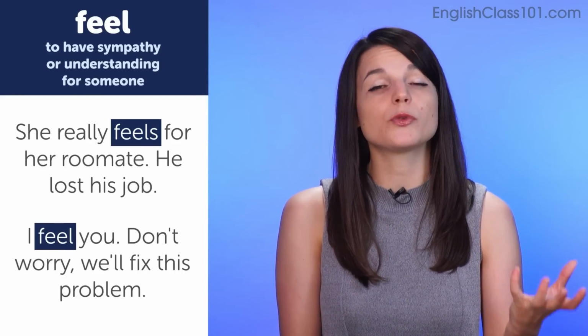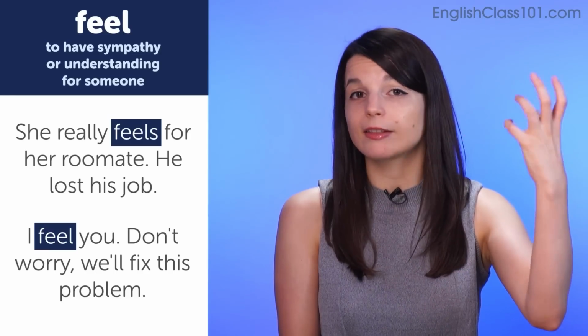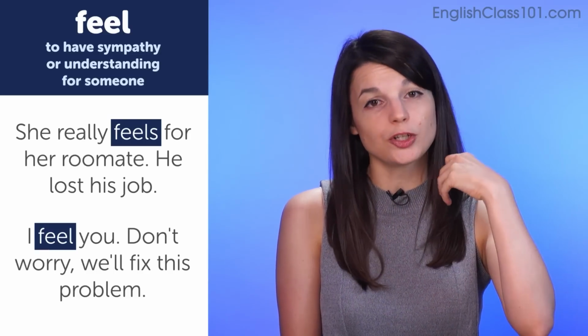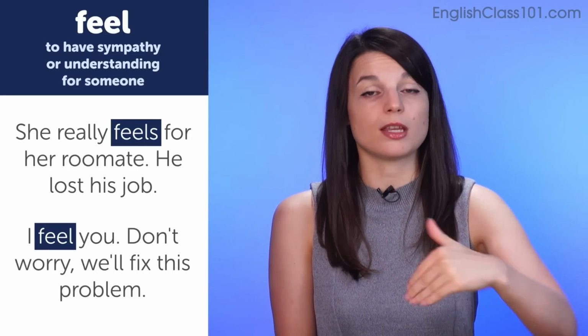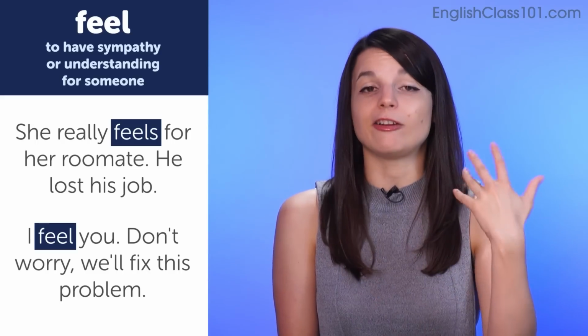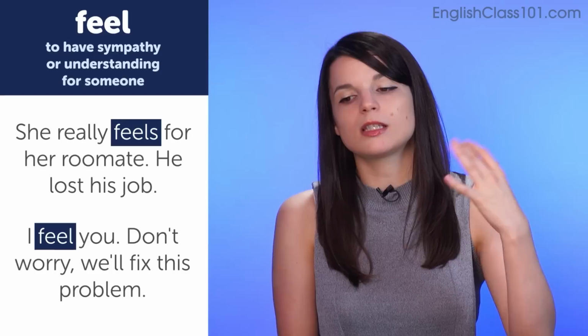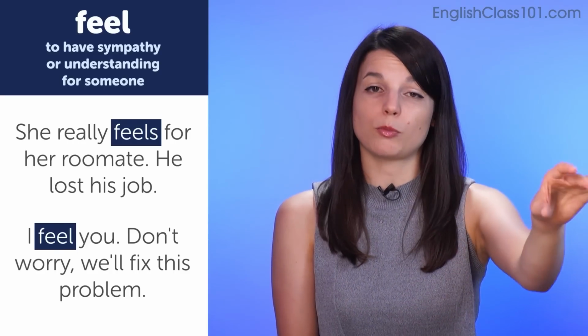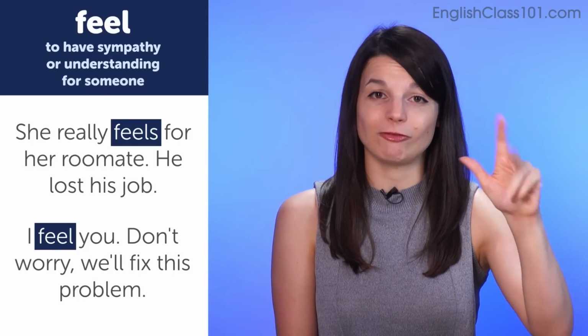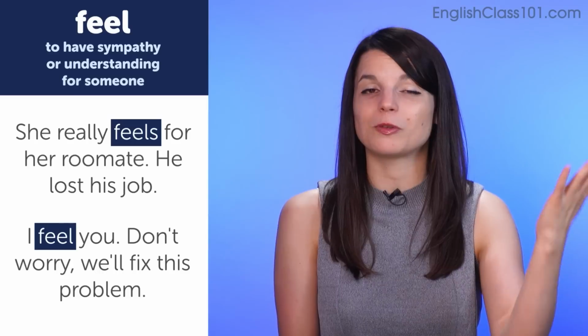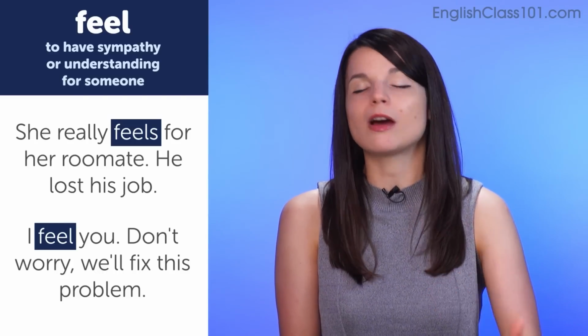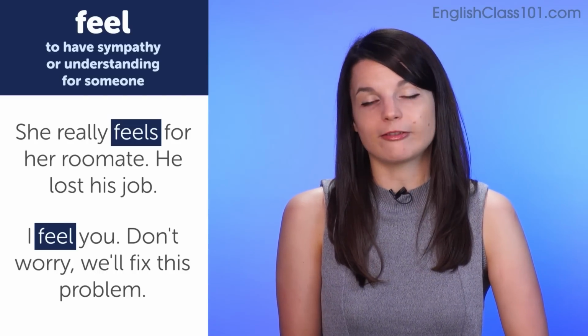In the second example sentence, we see the very casual expression, I feel you. I feel you is used when we're listening to a close friend. We're understanding their story, understanding their situation. We are giving them sympathy, giving them support. You could say, I feel you. Don't worry, we'll fix this problem. So typically it's in a situation where the other person needs some help or needs some advice. You can say, I feel you. It's very casual. Perhaps younger people would say this more often.